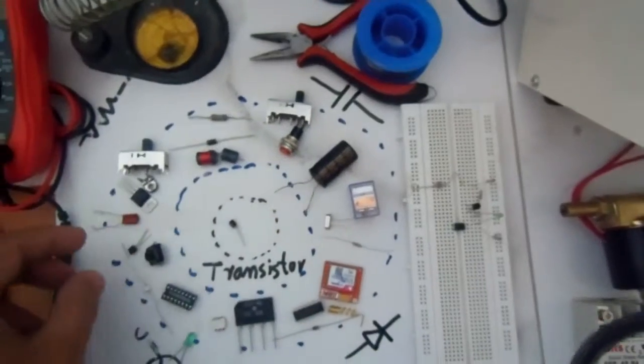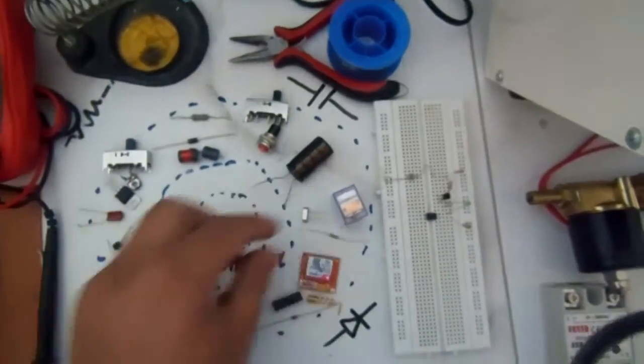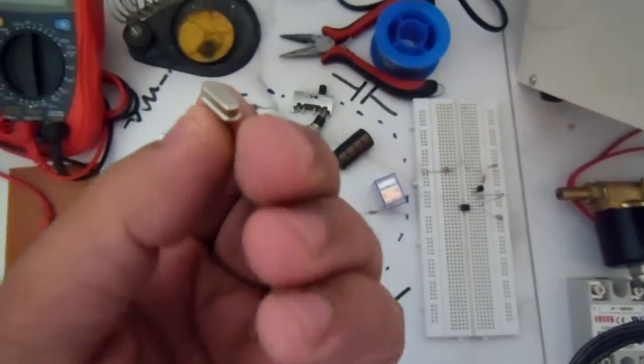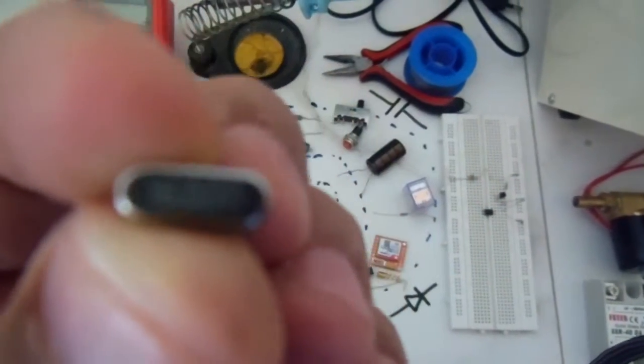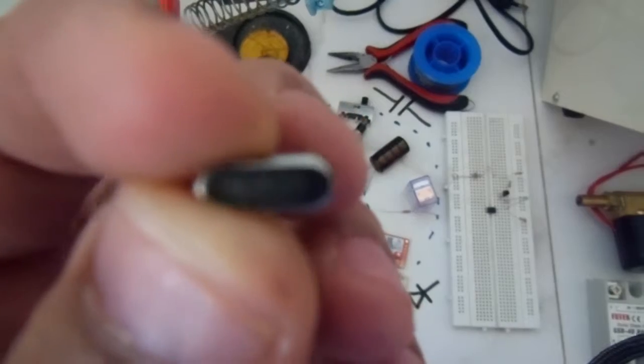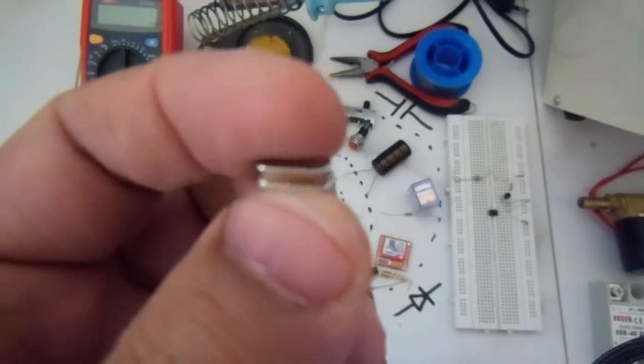Next one is the crystal oscillator. What does a crystal oscillator do for us? A crystal oscillator is used in clocks to generate a clock frequency for accurate timing. These crystal oscillators are used.